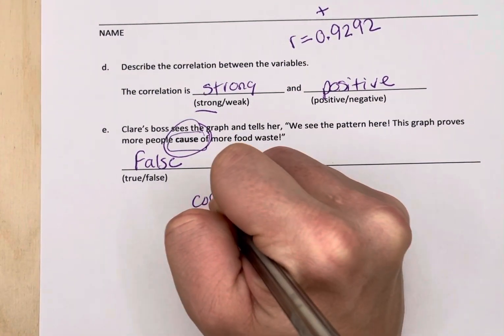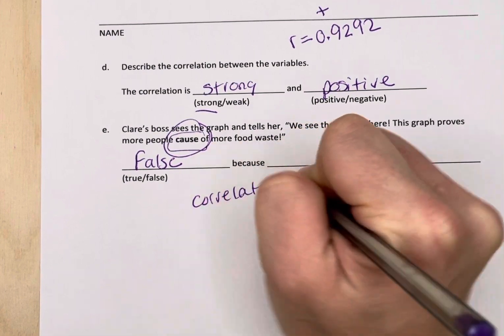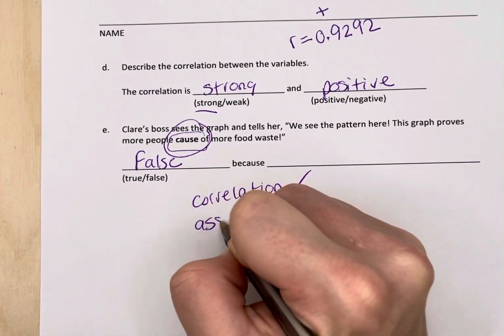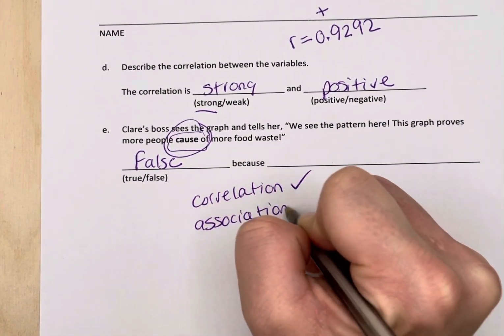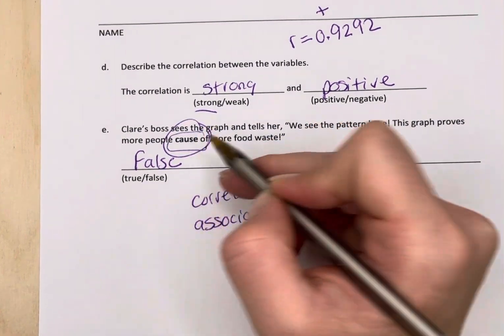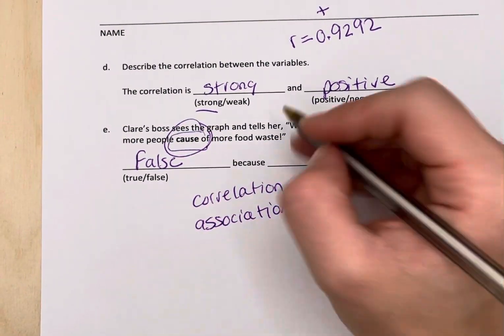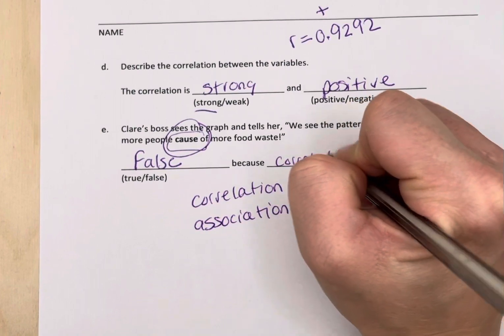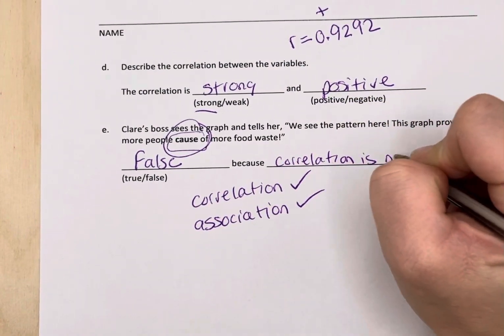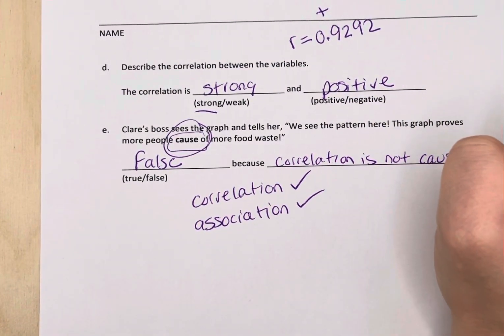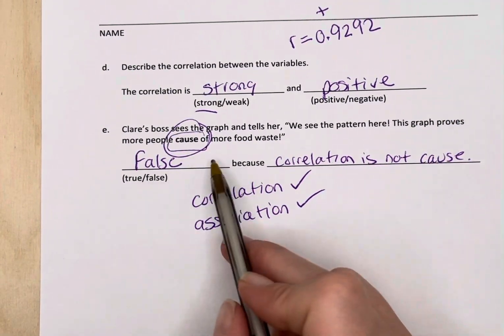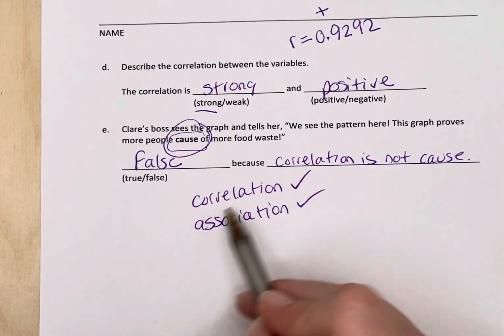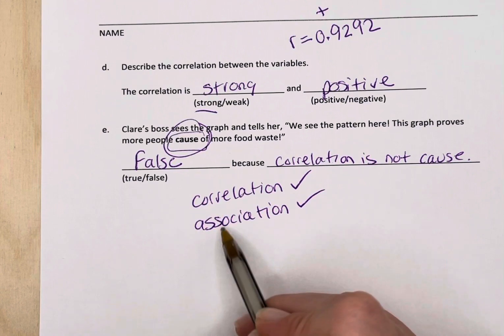We have correlation. Yes. We have association. Yes. But do we have cause? No. Correlation is not cause. The people are not causing the food waste. There's just a correlation or an association between.